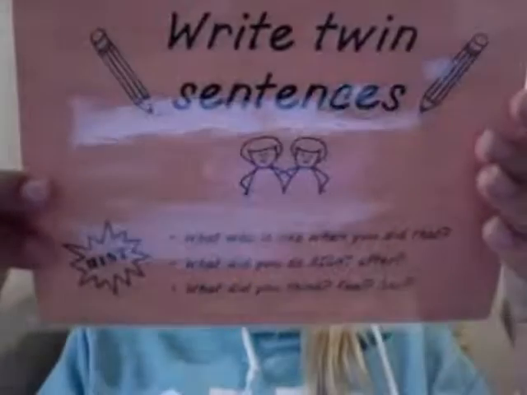And I helped myself by doing twin sentences, just by saying, okay, what did I do right after that? What did I think? Rather, what did I feel? And that helped me take this small writing and rewrite it into a whole page.